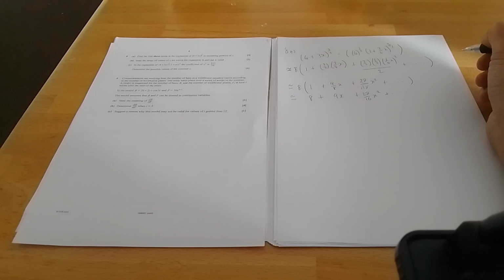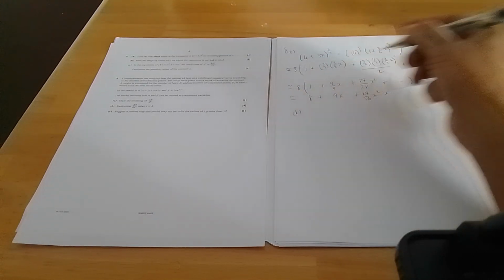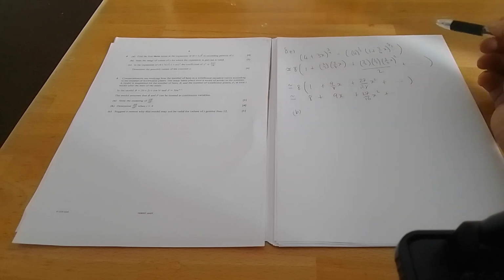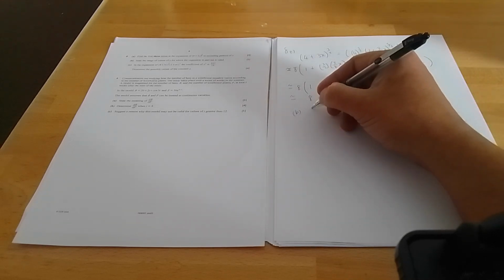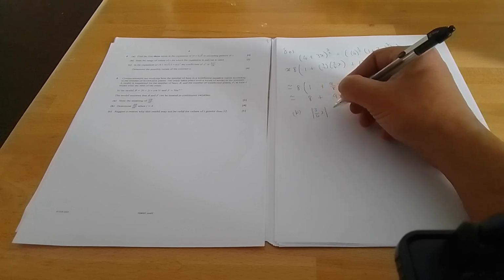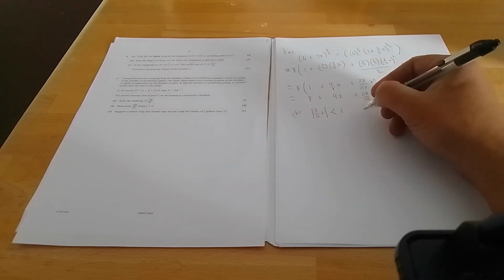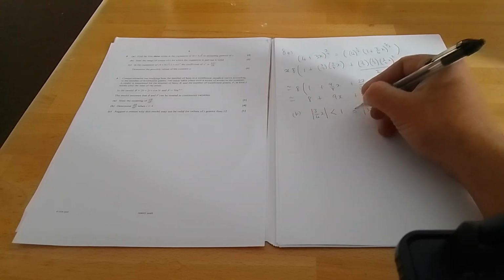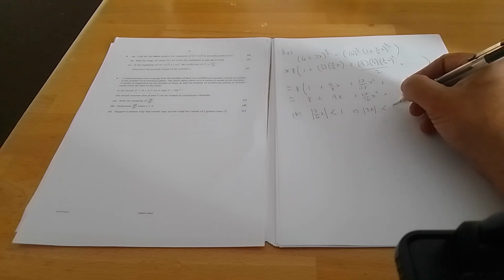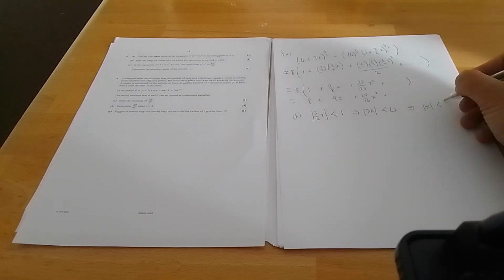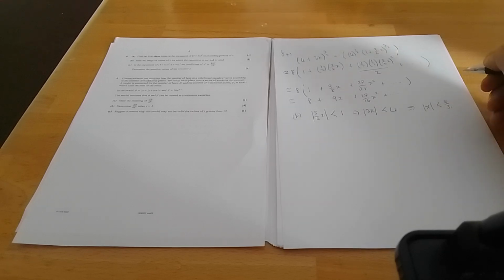State when it's valid. Now, if you go back to the binomial expansion that we did here in the very first line, we had 1 plus 3/4 x, and the absolute value of 3/4 x needs to be less than 1. So if we times both sides by 4, we will get 3x has to be less than 4, and then divide by 3. The absolute value of x has to be less than 4 over 3.